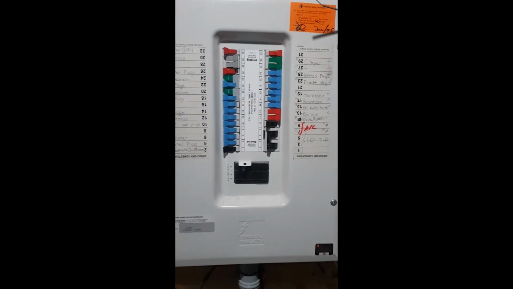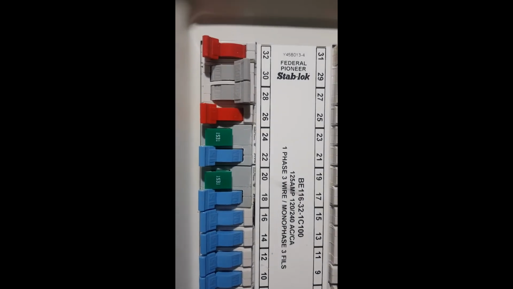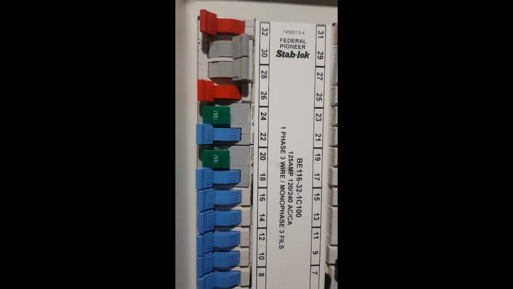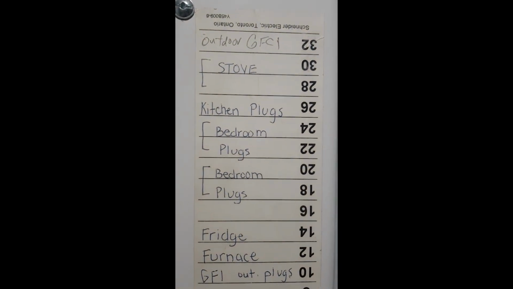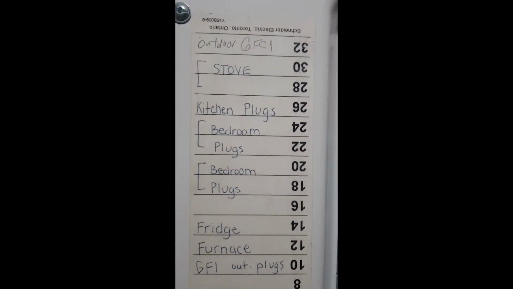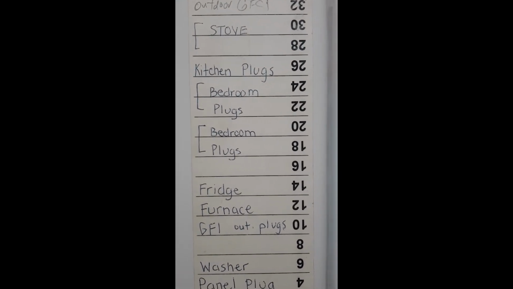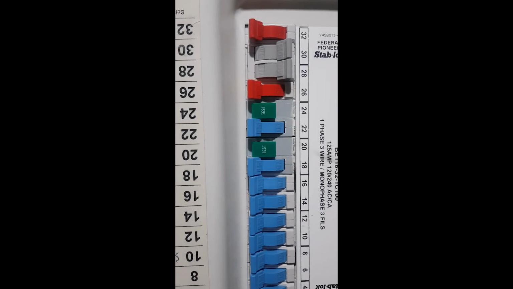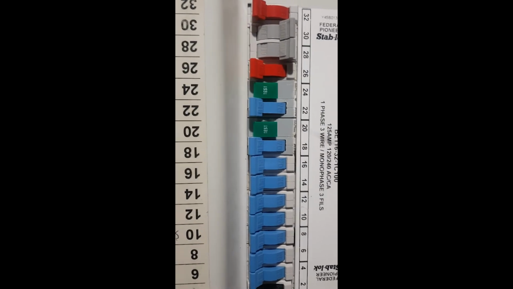So let's have a closer look here and see there is some numbering, as you can see here: 32, 30, 28, 26. Those numbers correspond to these numbers here on the panel that show which load is connected to what switch. So this will help you if you want to come and disconnect a certain part of the house. You come here and disconnect it, and this is actually the first purpose of those switches.